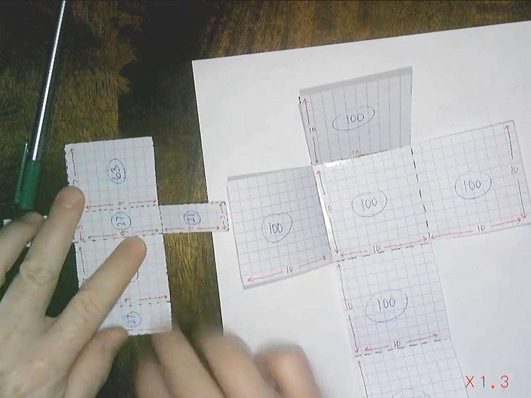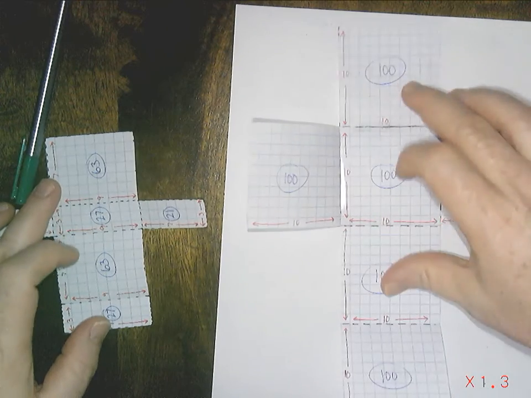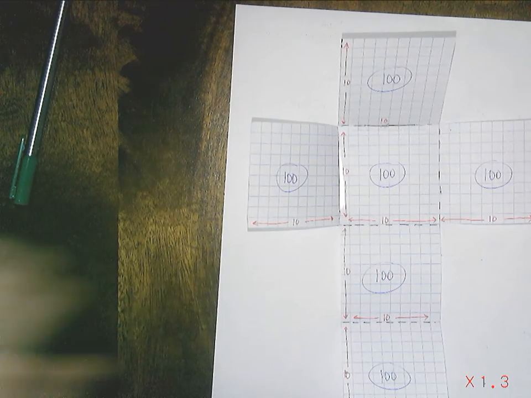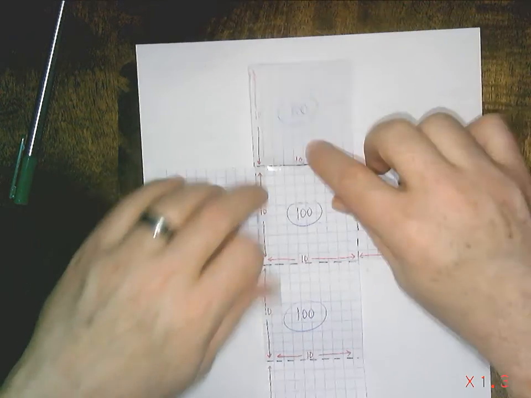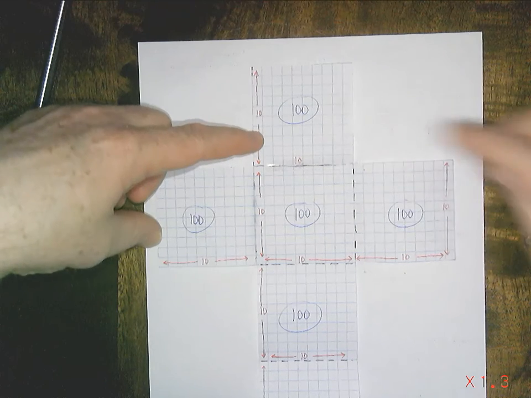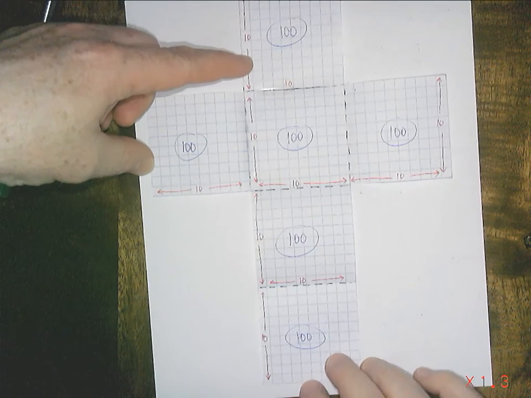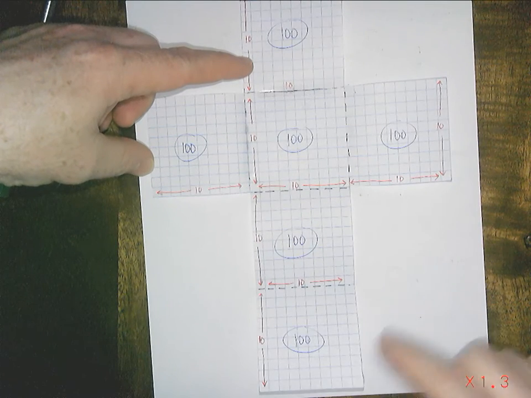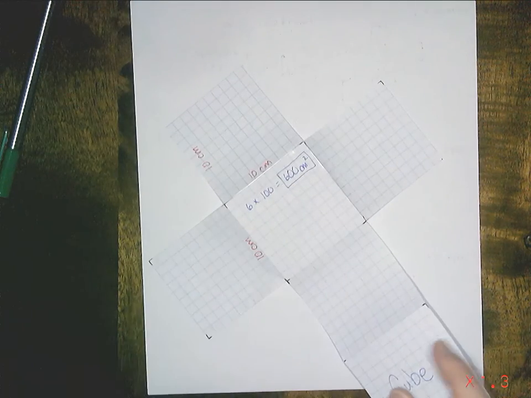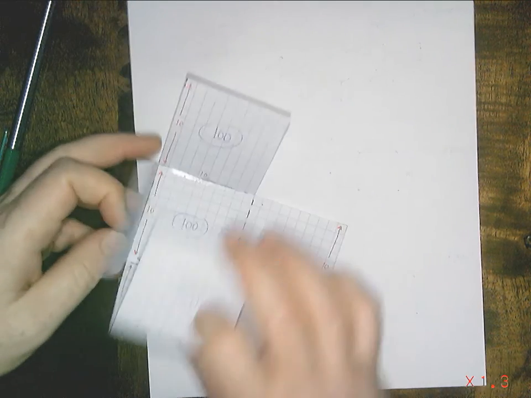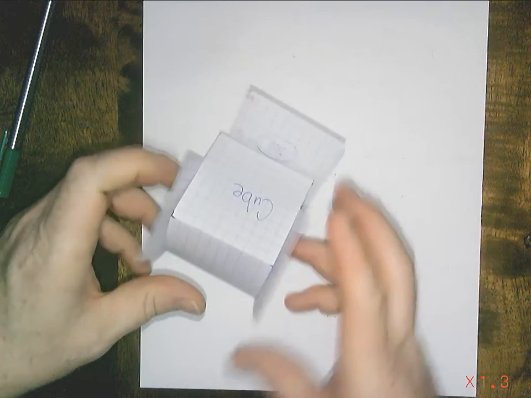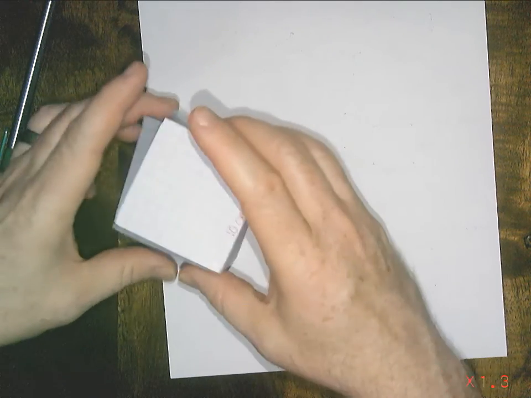You see this over here? So it's not much different, it's just different dimensions. So this is a 10 by 10. That means each side is going to be 100. And you've got 6 faces. So all of them are 100 each. 6 times 100 is 600. So the total surface area of a cube is going to be 600.